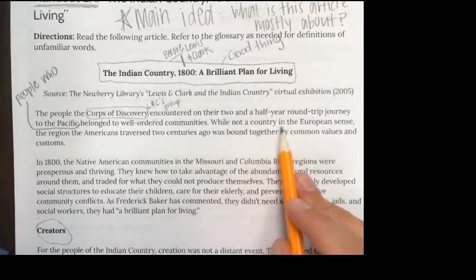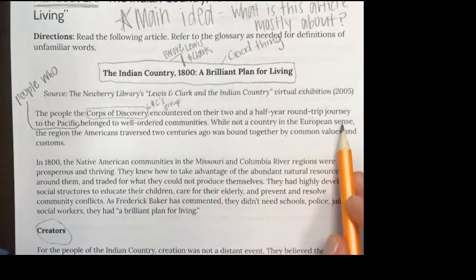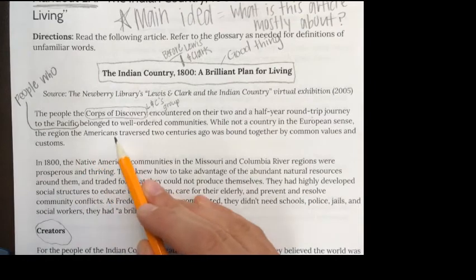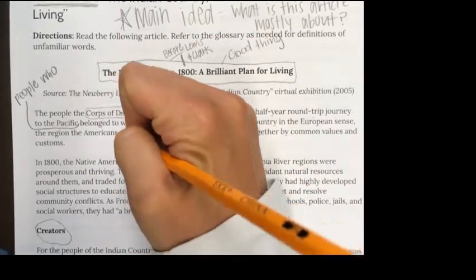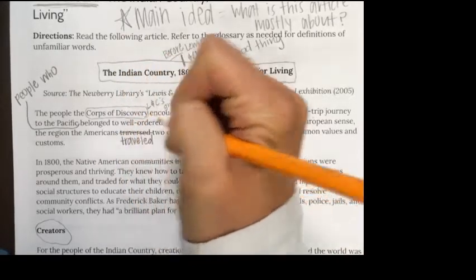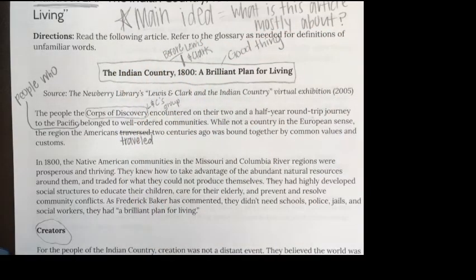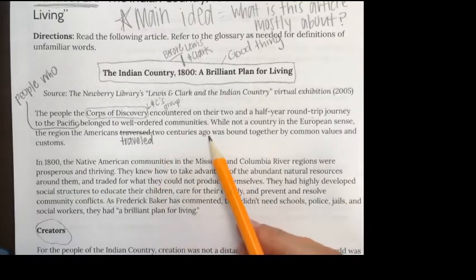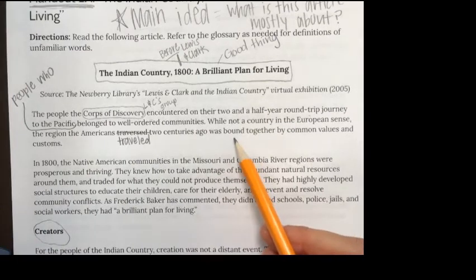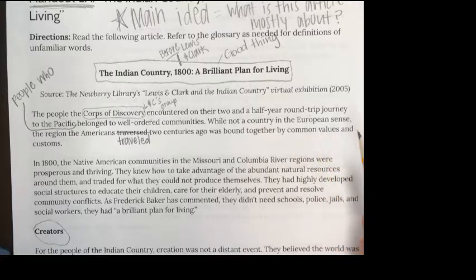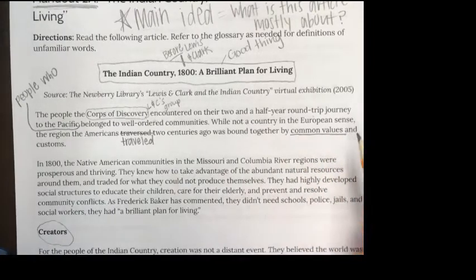While not a country in the European sense, the region of the Americas traversed, or traveled. This is another thing good readers do. You can change words so you understand them more easily. So traveled 2 centuries ago, was bound together, that means tied together, by common values and customs.